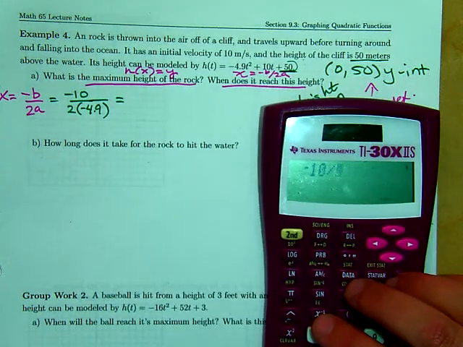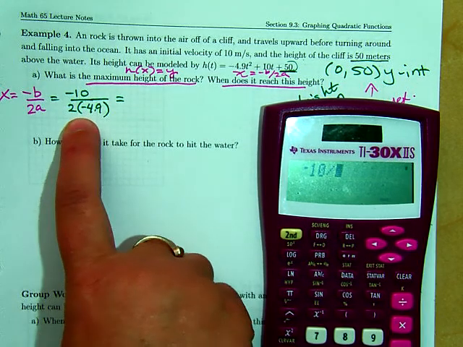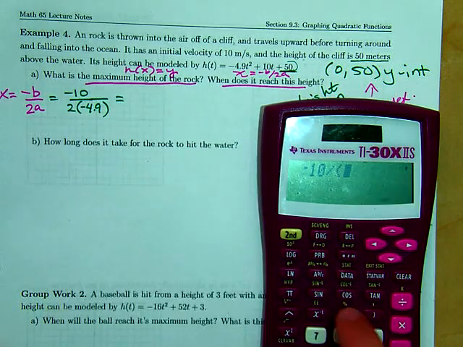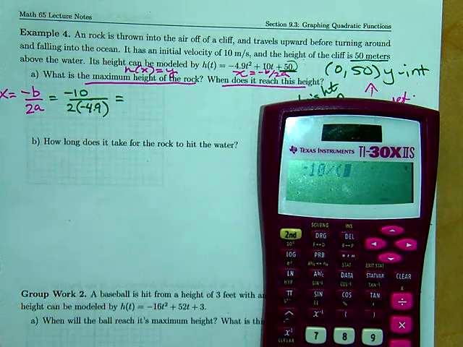Okay, negative 10. Now, if I want to divide by that whole thing, I'm going to need to use some parentheses. 2 times negative, remember that negative sign here, negative 4.9.